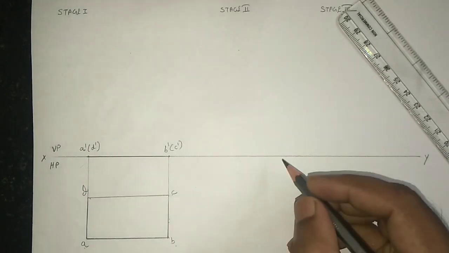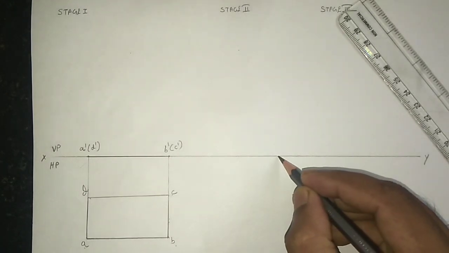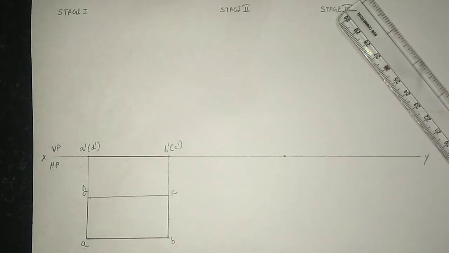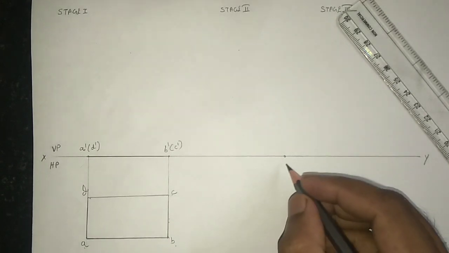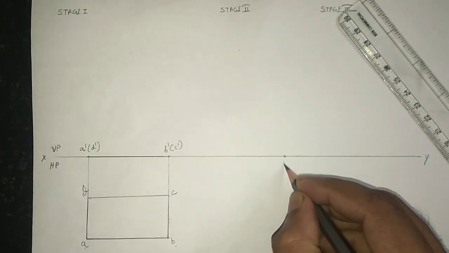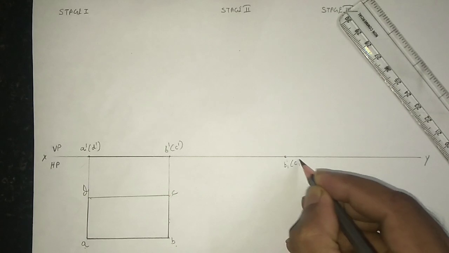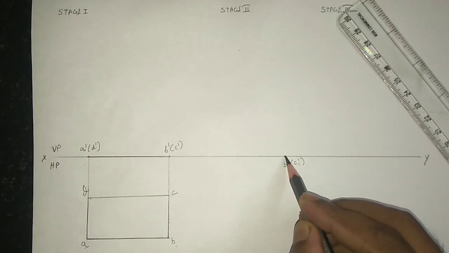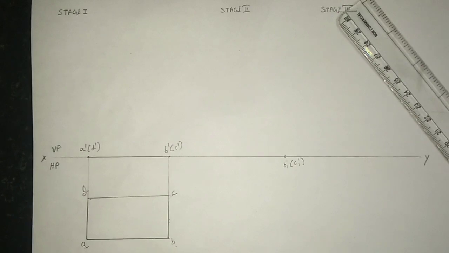Okay, so first I am going to fix one point. Here the shorter side of the rectangular plate is resting. So the shorter side name is B1 dash and C1 dash. Okay, so this is resting. Okay, so I mark the point here. This shorter side is resting on the reference line, resting on the horizontal plane.